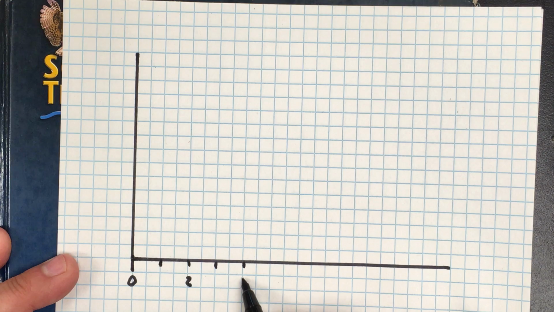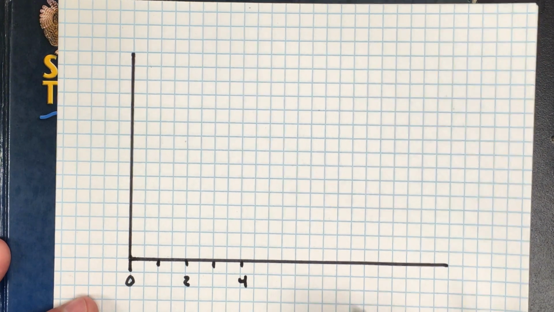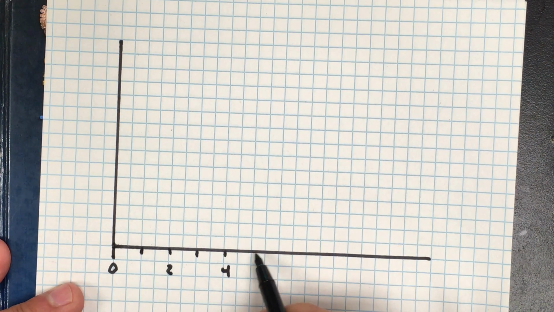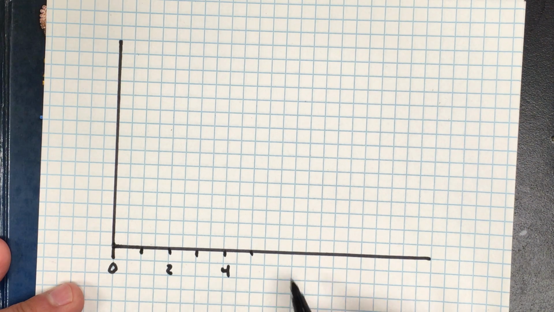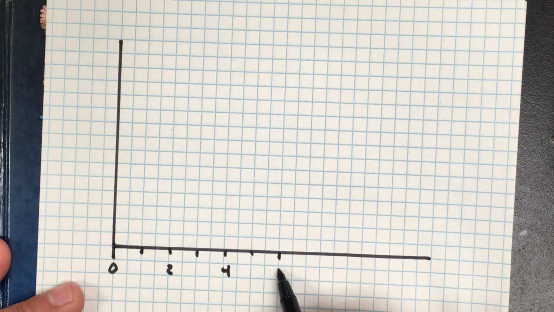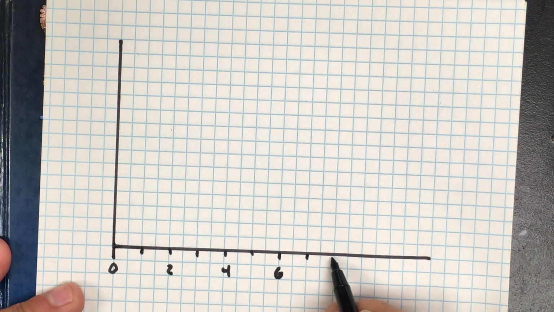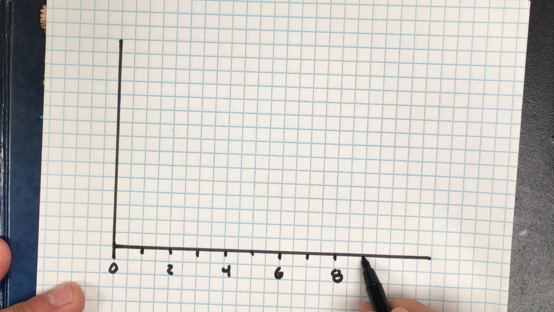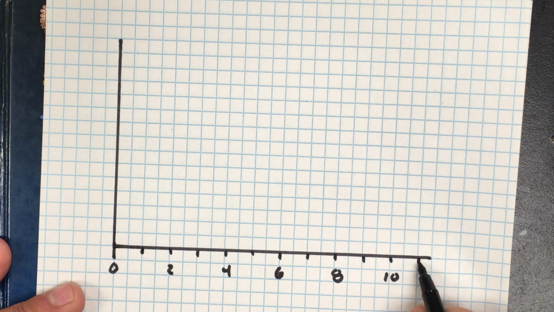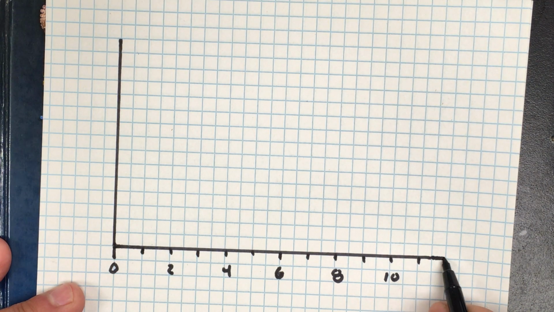3, 4. Notice I'm not labeling all the lines because that would just clutter my axis. A little tick at 5, a tick with the label at 6. Skipping every other one. You get the idea. I'm going to just extend this axis a little bit.